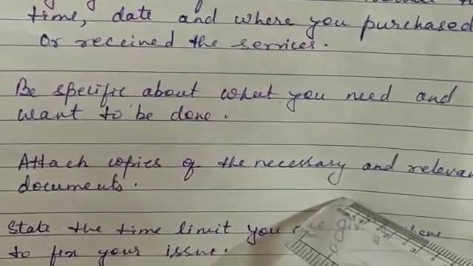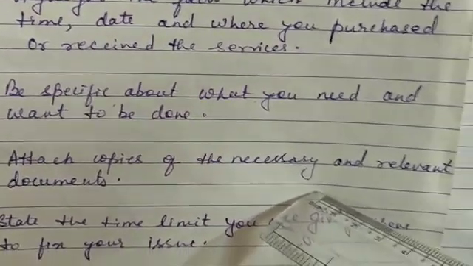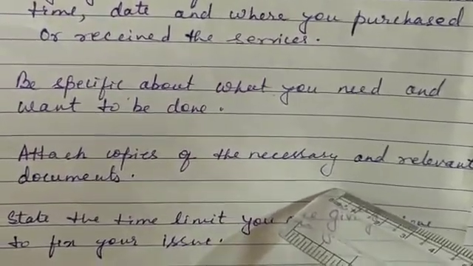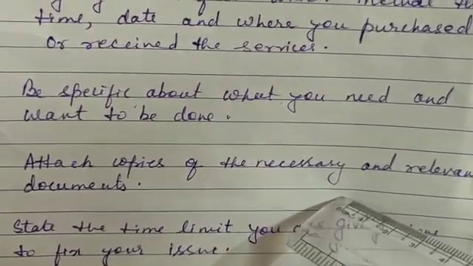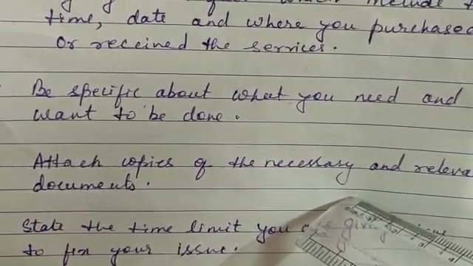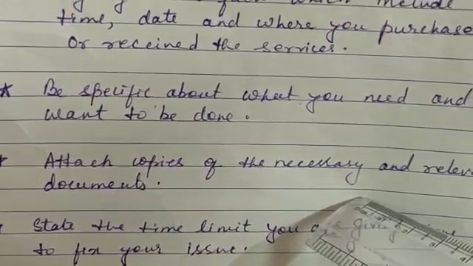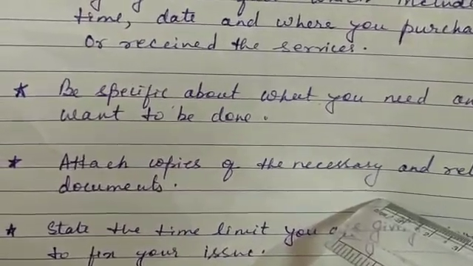Next, attach copies of necessary and relevant documents. This may include receipt, warranties, etc. Make sure to mention in your letter the exact documents you are including. For example, I've attached a copy of the receipt.